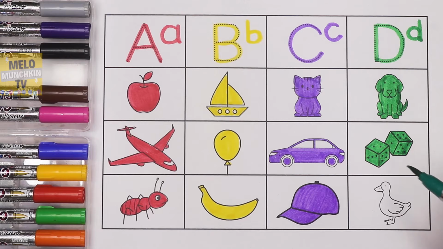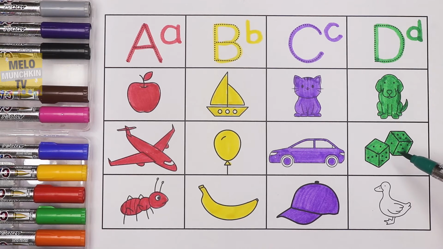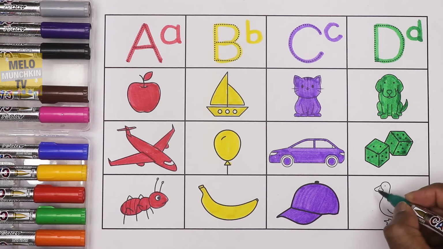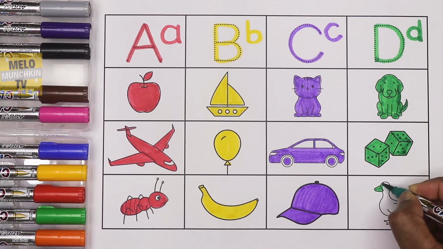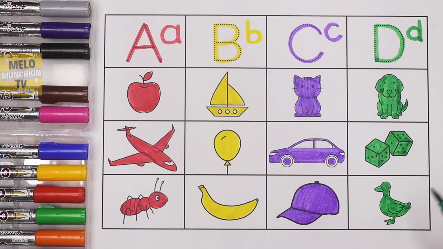Okay, so this is dice. Starts with the letter D. D for dice. Next, D for duck. Okay, this is duck. Starts with the letter D.